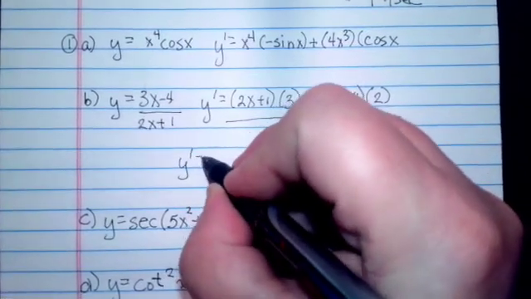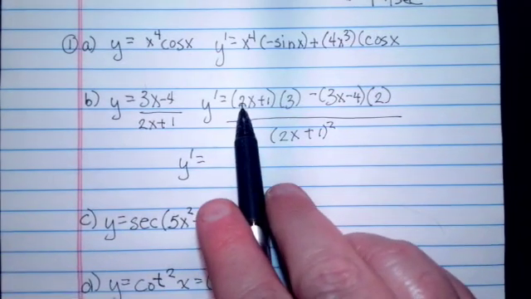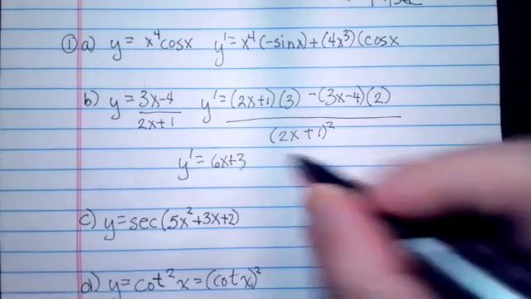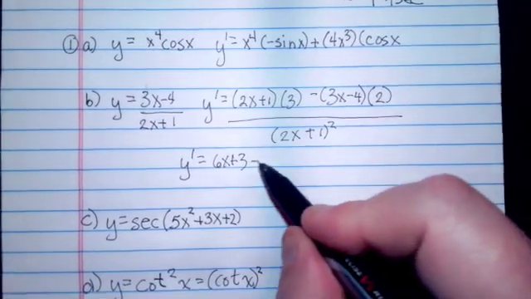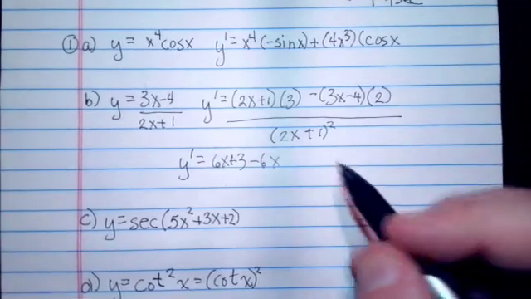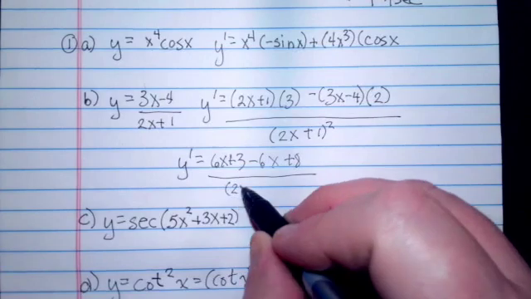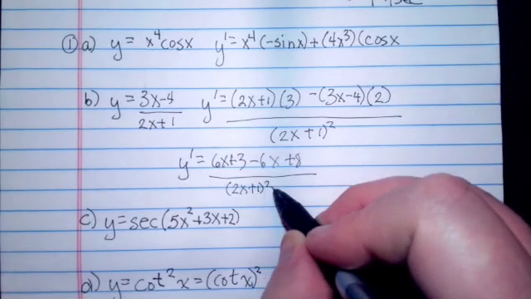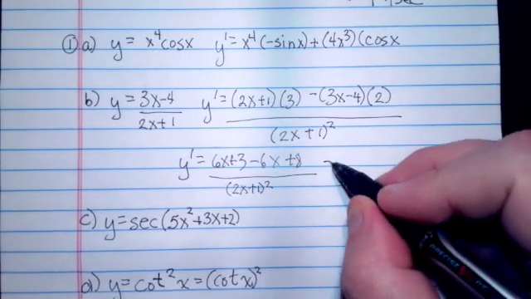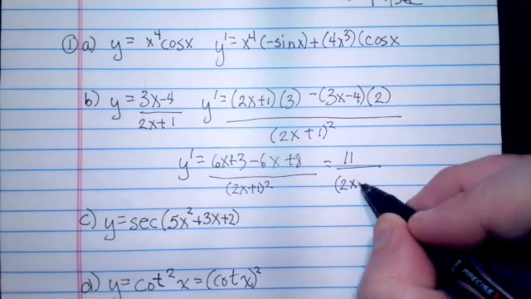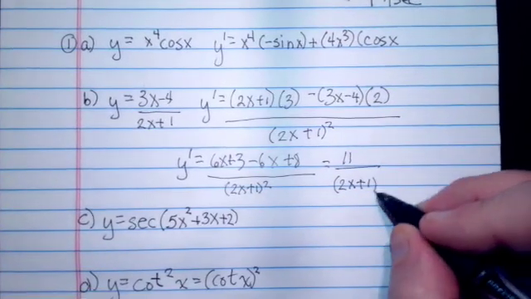Now I am going to simplify this. Here we'd have 6x plus 3 minus 6x plus 8, I believe. And so that should be 11 over the square of the quantity, 2x plus 1.